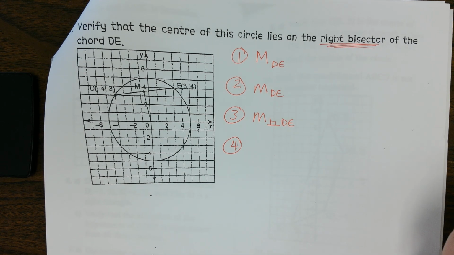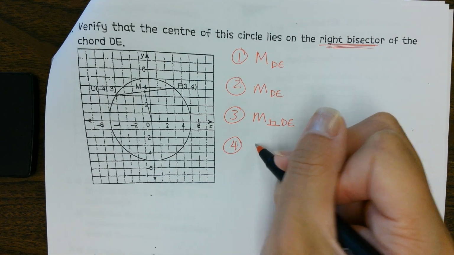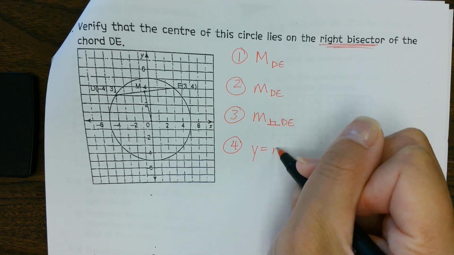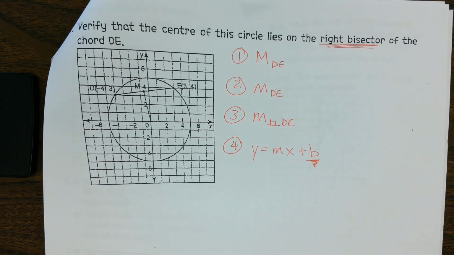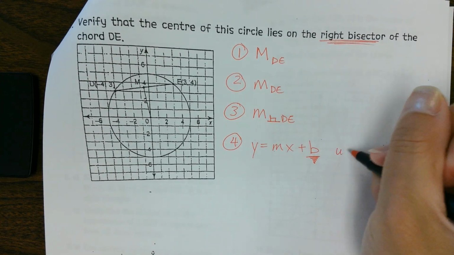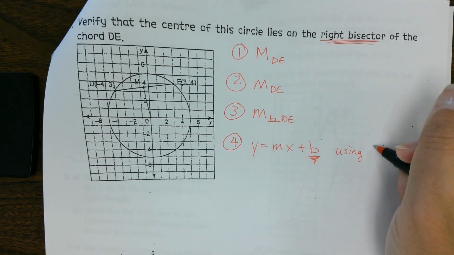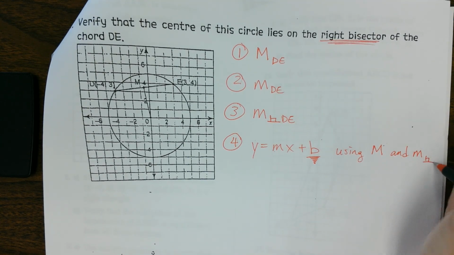You put your hand up. Okay, Ryan? Using y equals mx plus b, substitute y and x equals the midpoint, and the reciprocal slope. Perfect. Okay. Use y equals mx plus b to find b, by using the midpoint and the perpendicular slope.